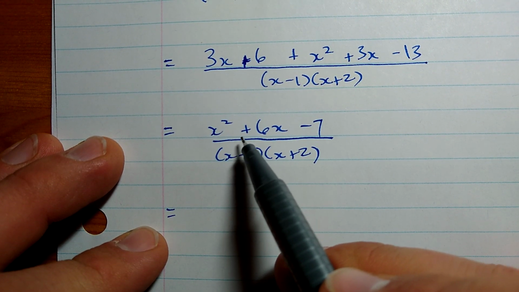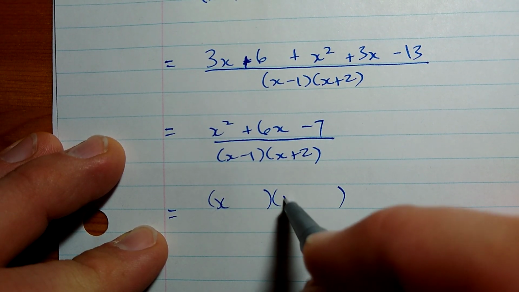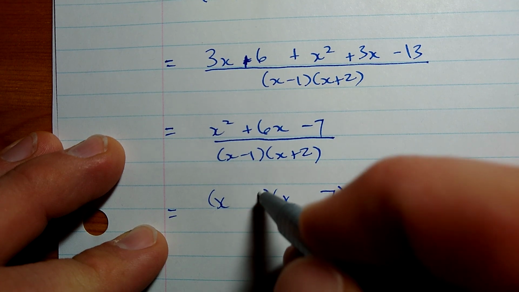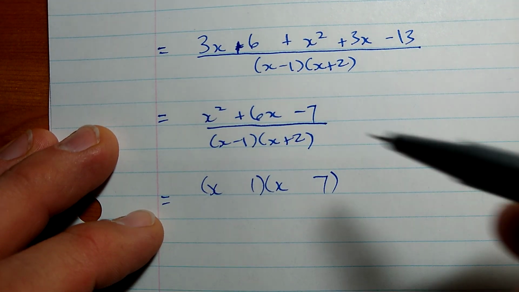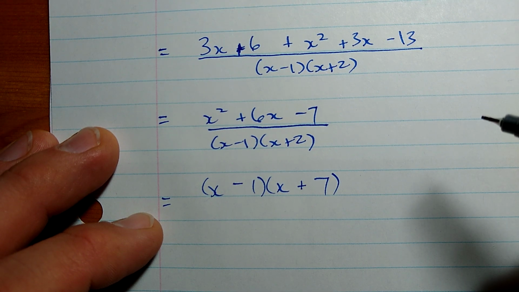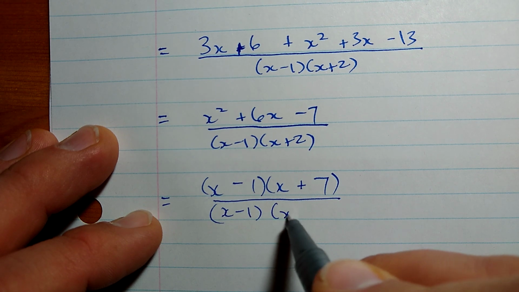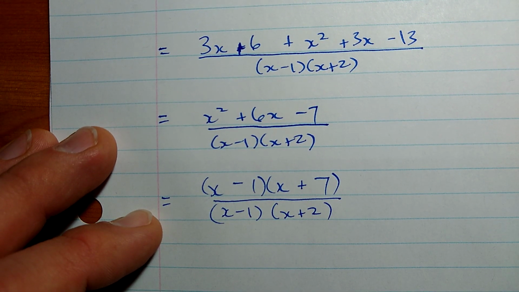Let's see now. X and 7. 7 is prime, so if it's going to factor, it's going to factor like that. And we're going to need a plus 7 and a minus 1. That looks pretty good. On the bottom we have x minus 1, x plus 2. Perfect. We're going to be able to cancel.